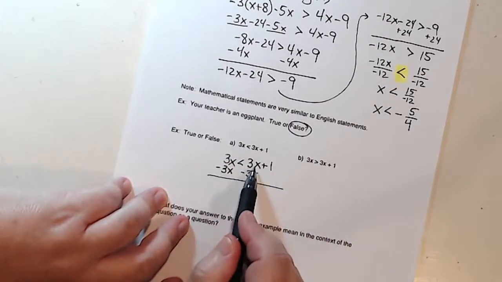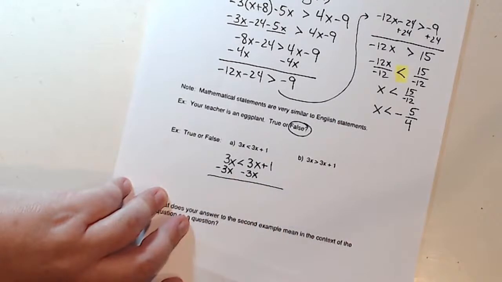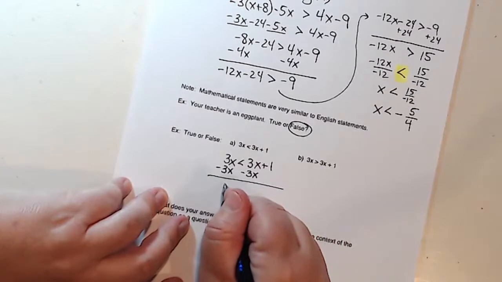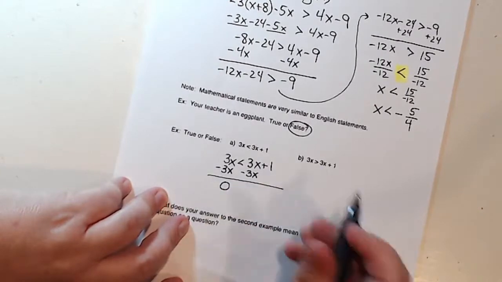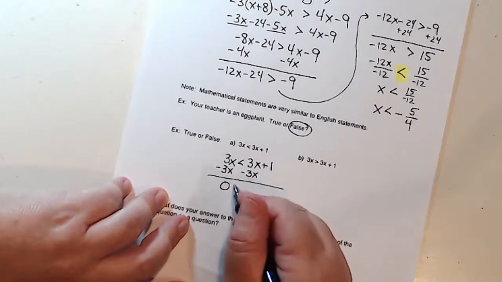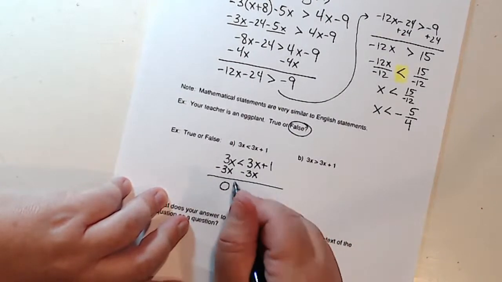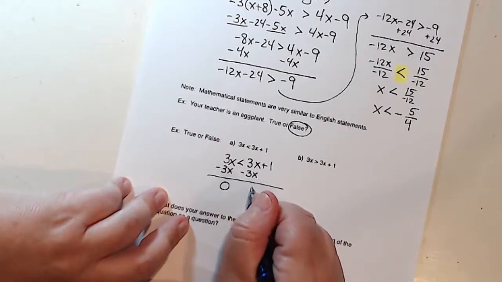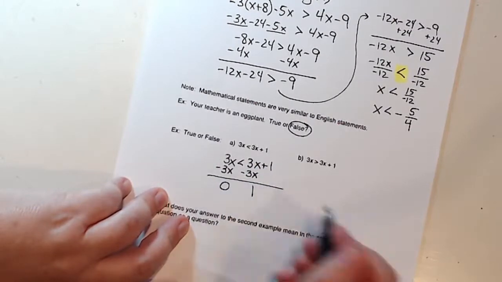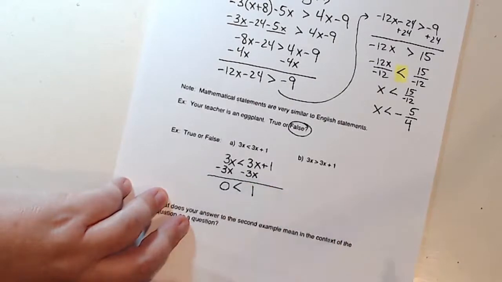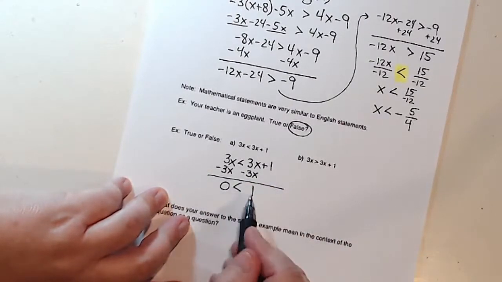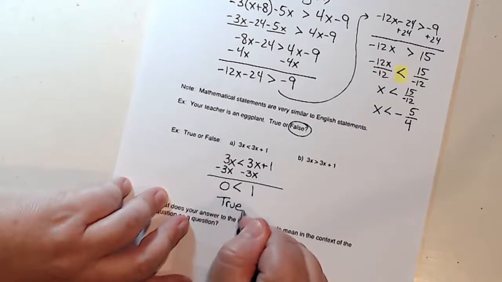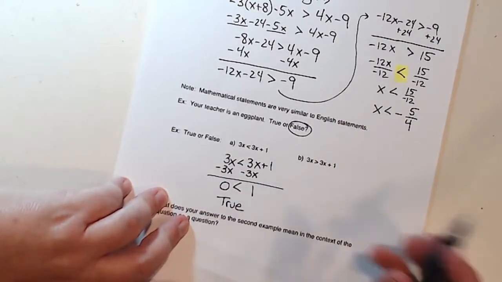I'm going to move this 3x over to the left by subtracting 3x. Now, what's going to happen? Do not panic. Tell your lizard everything is okay. There will be some lovely berries or bugs or whatever the lizard wants to eat as soon as we're done with this. I'm going to subtract 3x from the left, and subtract 3x from the right. This is going to leave me with 0 less than 1, and because it's subtraction, I'm just going to keep the less than. Is 0 less than 1? You're right, this is true. So this is a true inequality.